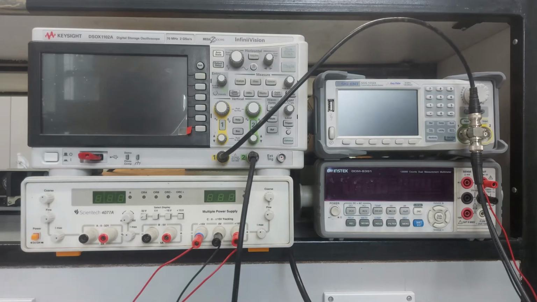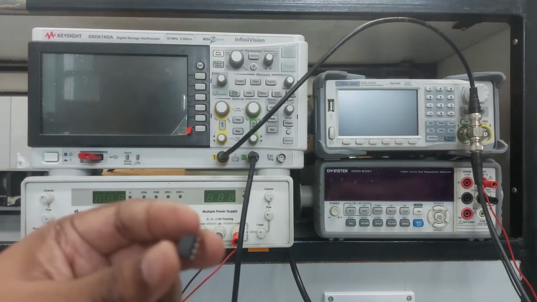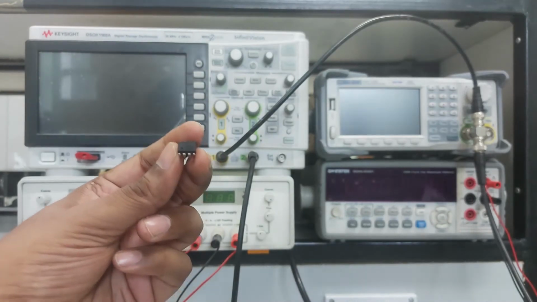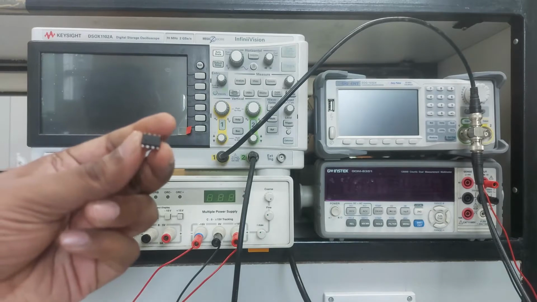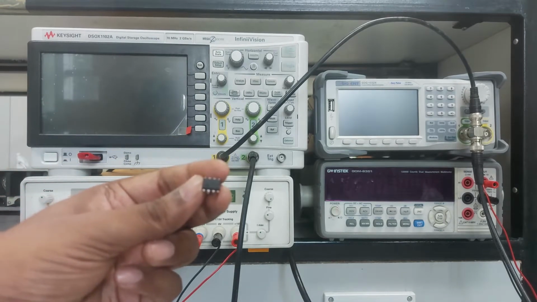So as I said, before doing the experiment, obviously we have a real op-amp. So first we will adjust the offset, because it is a real op-amp and it will have some offset.